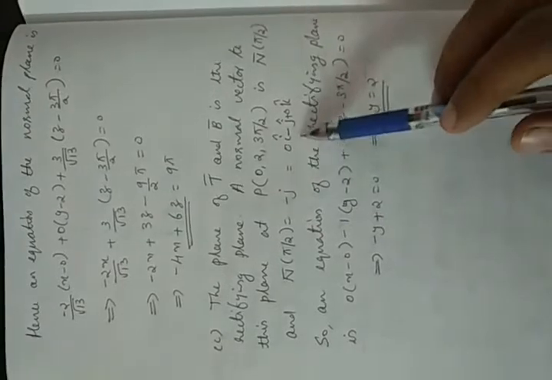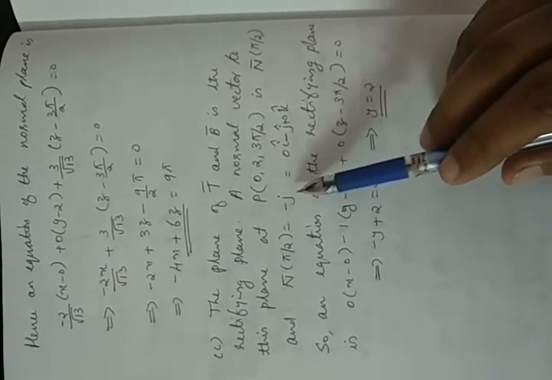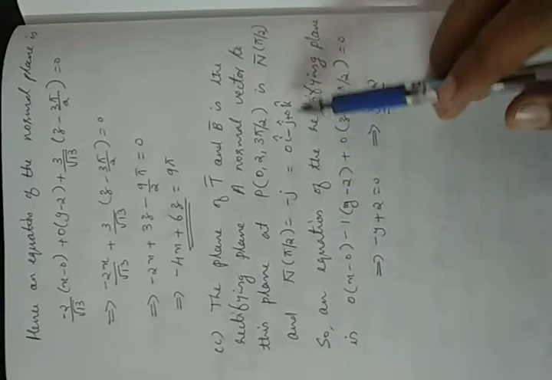So here a is equal to 0, b is equal to −1 and c is equal to 0.